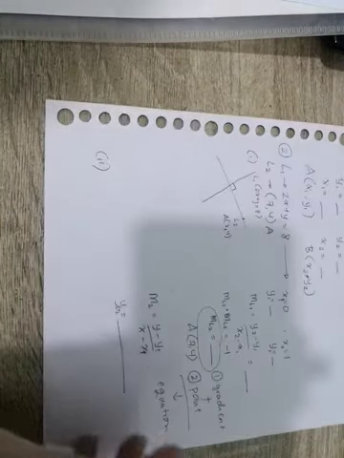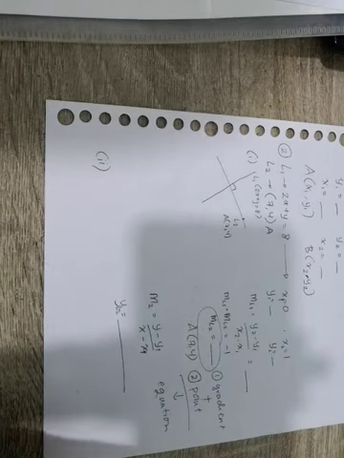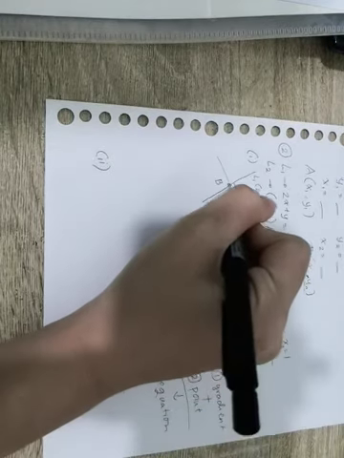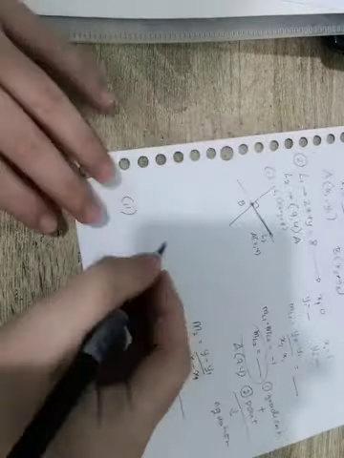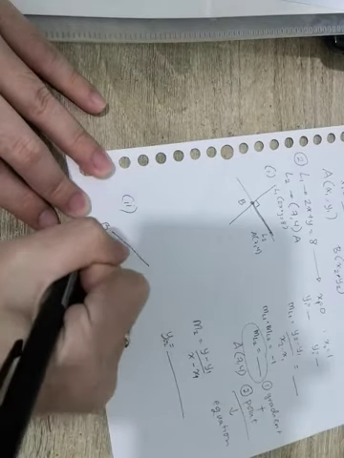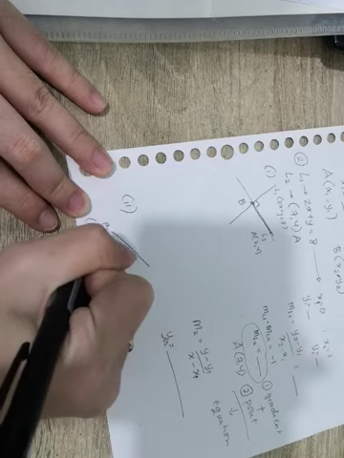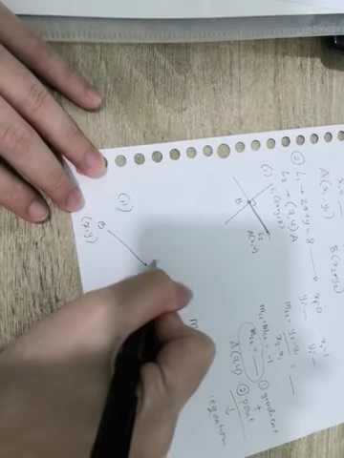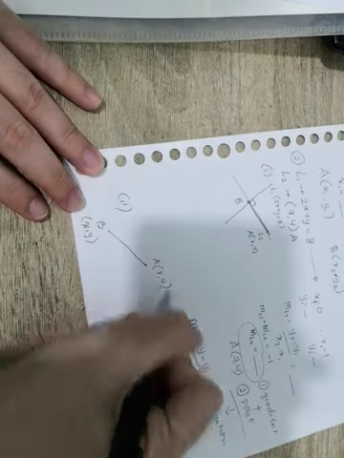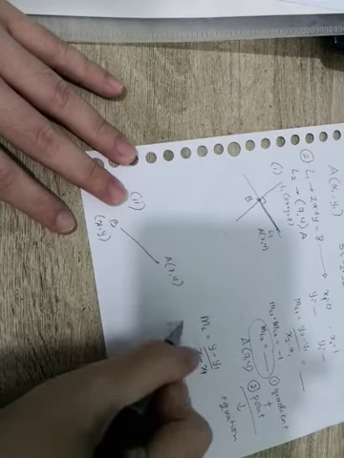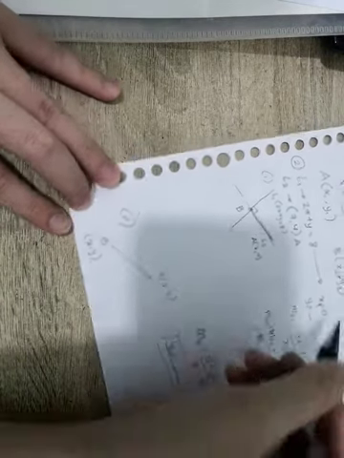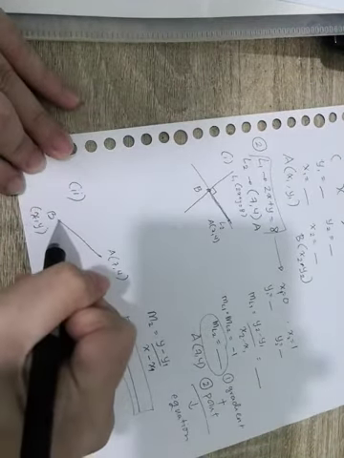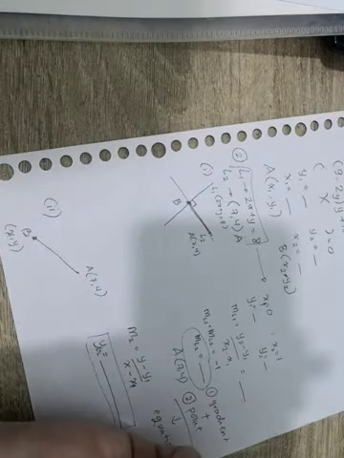Now for part 2, given that lines L1 and L2 intersect at point B, so this is called point B, find the length of AB. Okay, now we have B here. Found the answer from, okay, A is 7, 4. We have the equation of L1, and then also L2, right? B is the intersection between two lines.